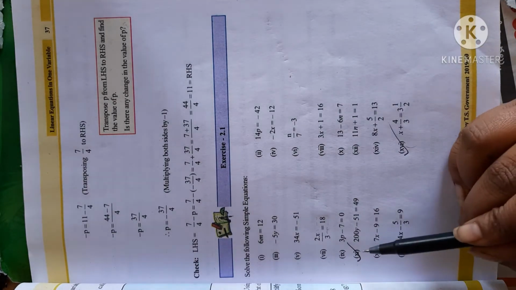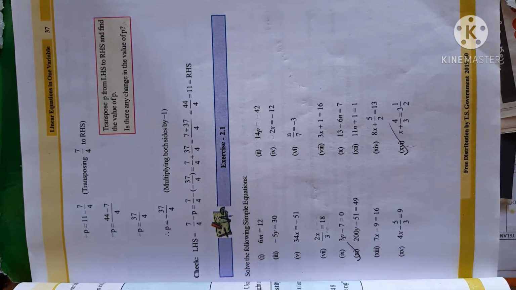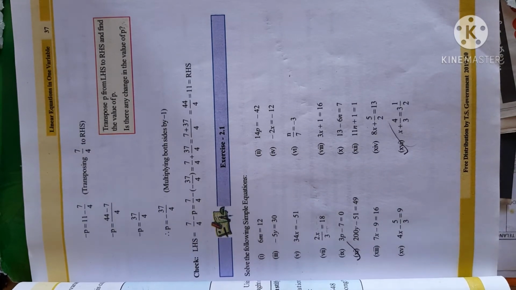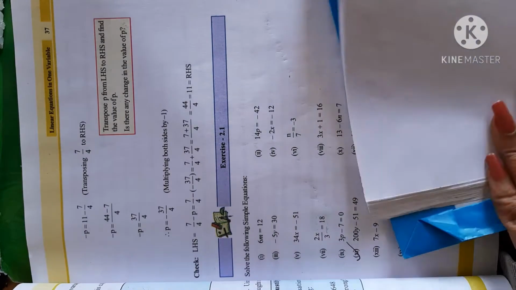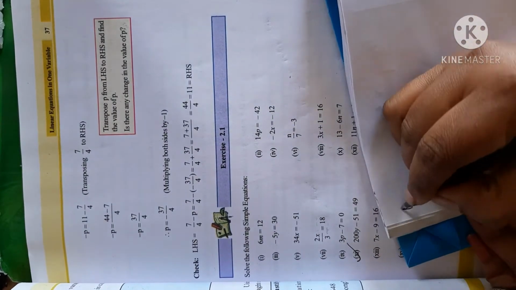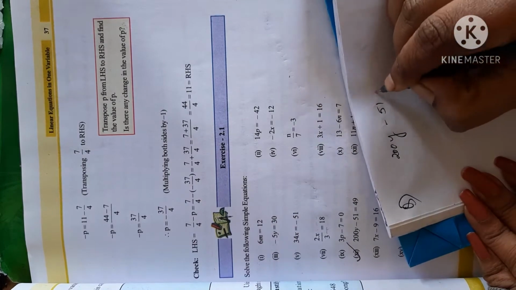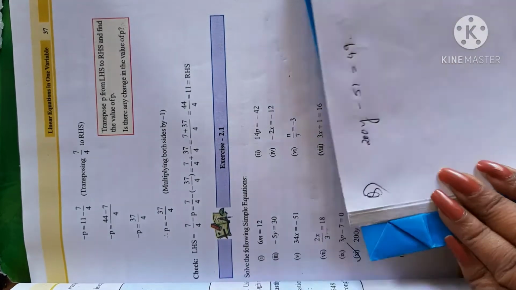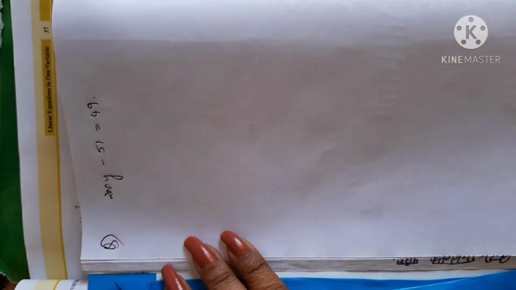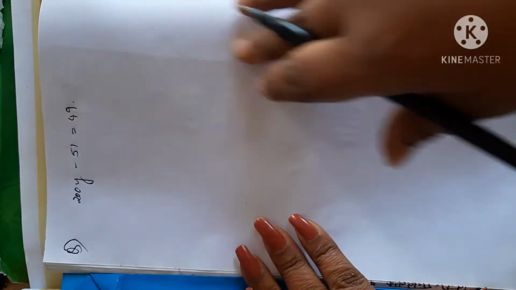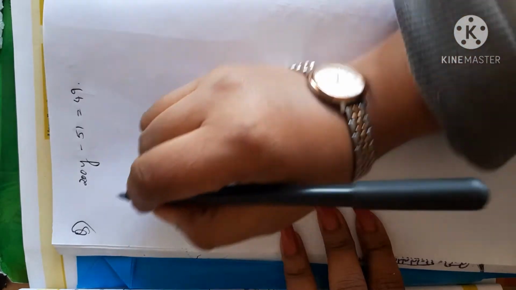Okay, now the 11th one is 200y minus 51 equals 49. Okay, now this is where I am. Yeah, now this is a question. Okay, we need to solve this. So how can we solve this?